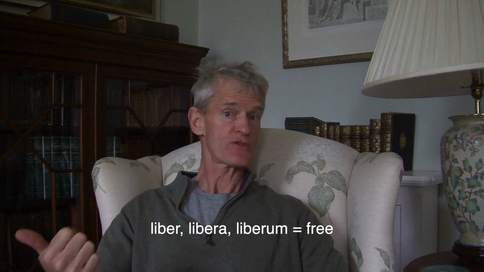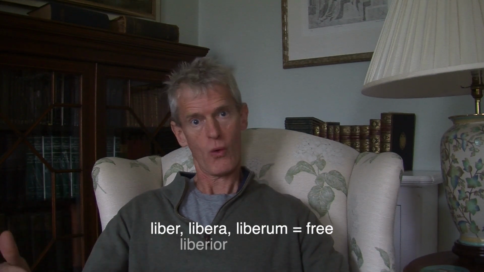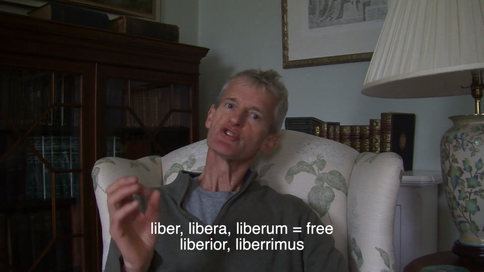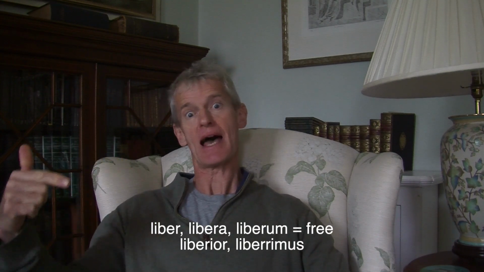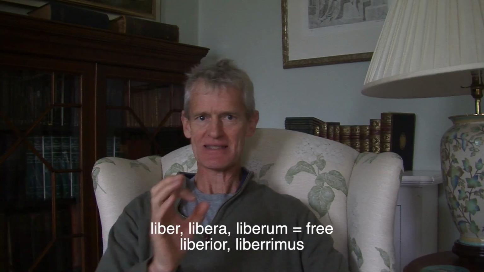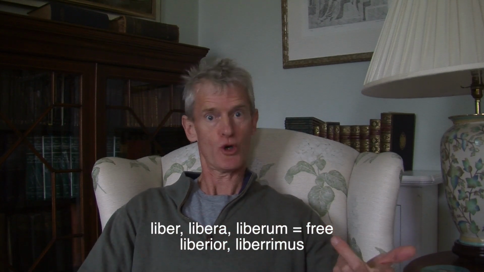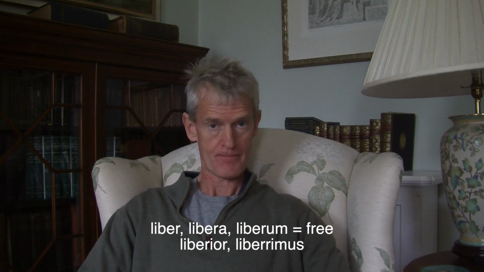Okay, so comparative and superlative of liber: liberior, liberimus. Notice how the stem of liber, when it's an adjective, is liber, and when it's a noun, it's libr. So don't confuse liber, libri, a book, with liber, libera, liberum, meaning free.